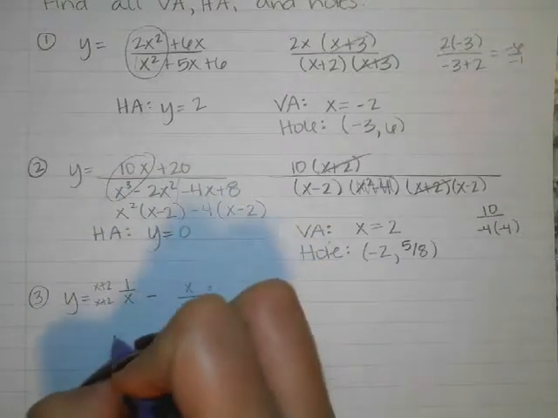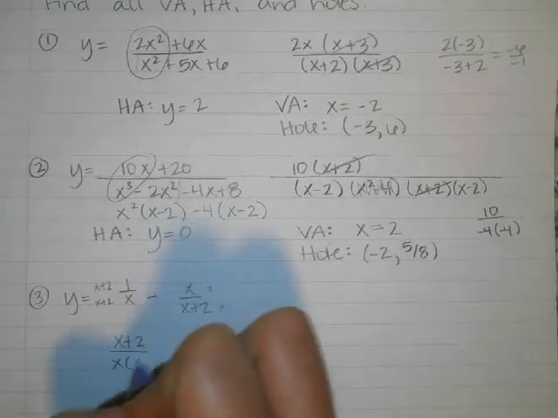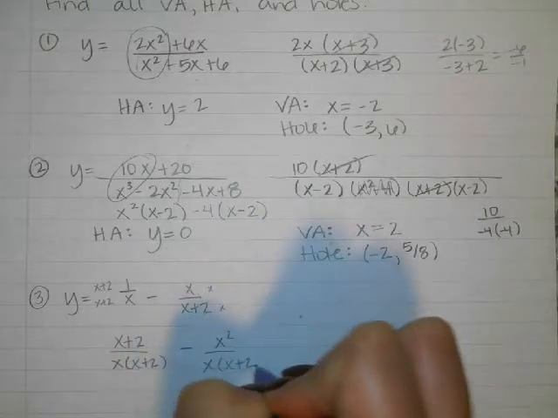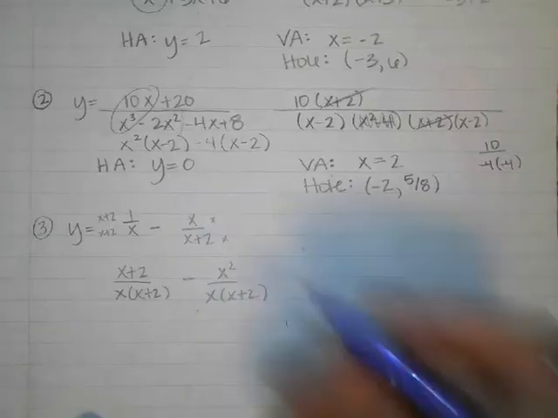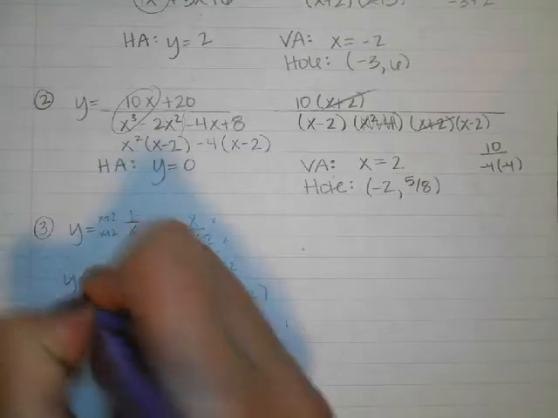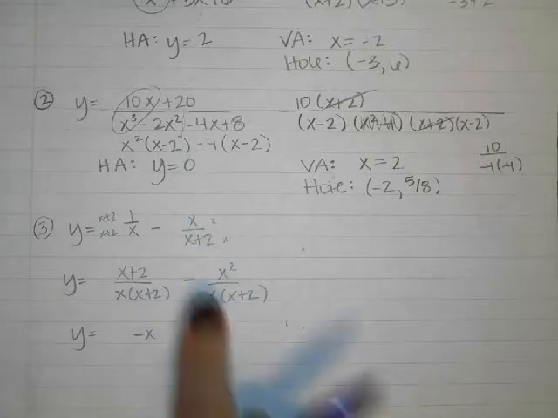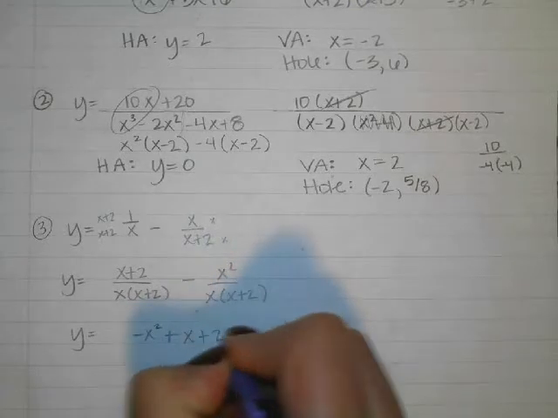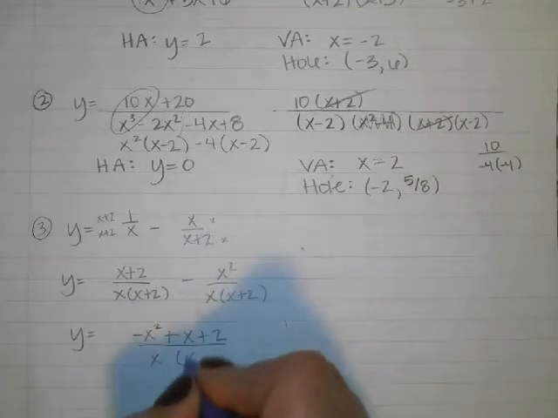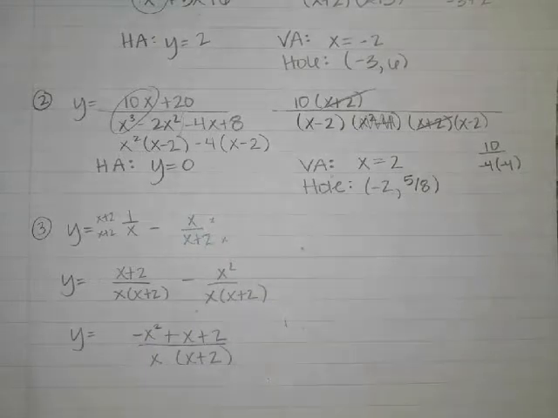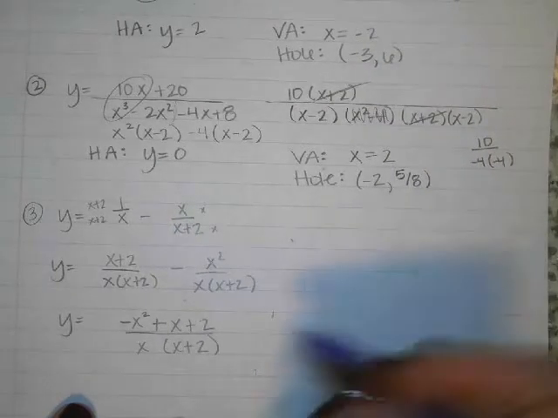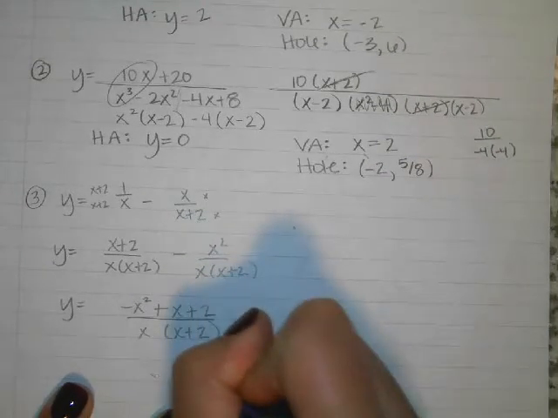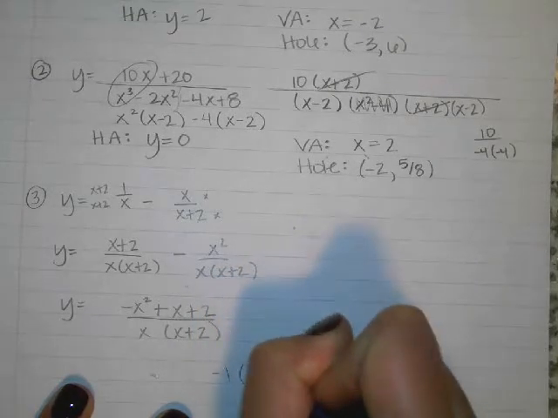So this is going to be x plus 2 over x times x plus 2 minus x squared over x times x plus 2. And so we end up with negative x squared, because that was being subtracted off, plus x plus 2 over x times x plus 2. So that's how we can look at our function. And then I'm going to go ahead and factor that -1 out so that I can factor this problem. So I've got -1 times x squared minus x minus 2.